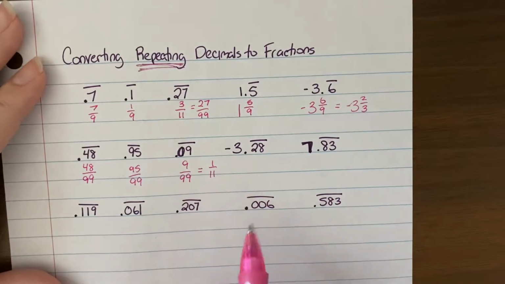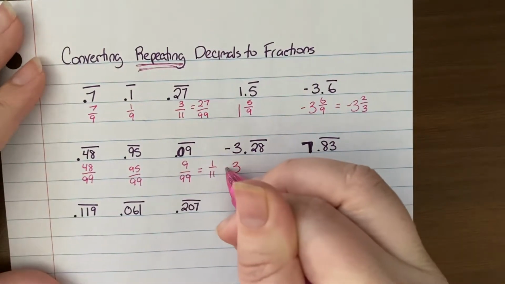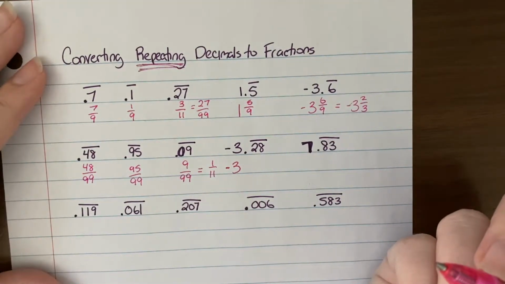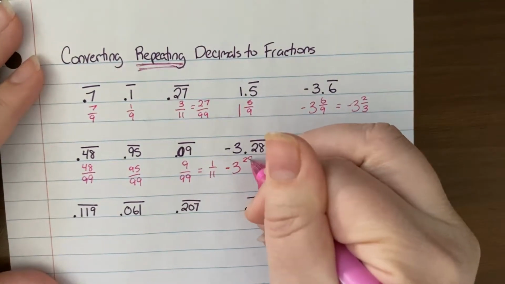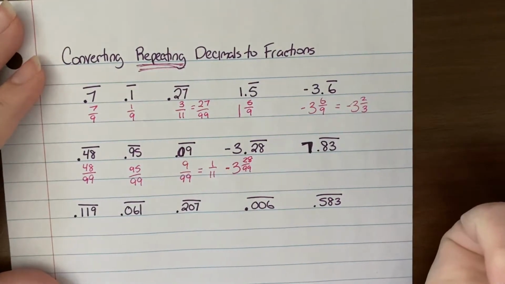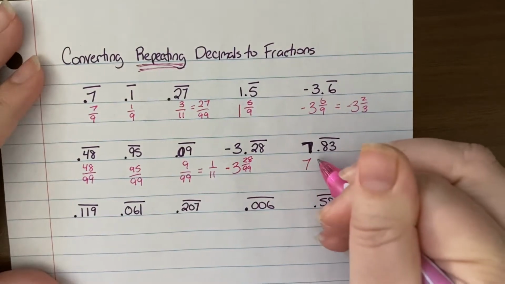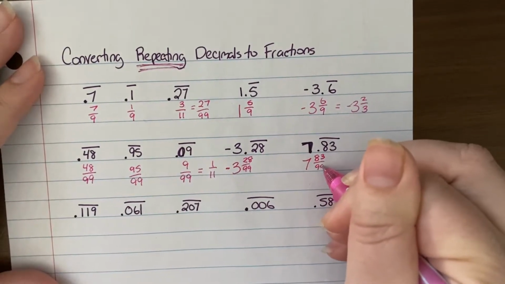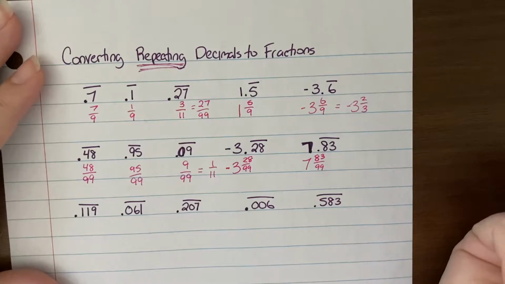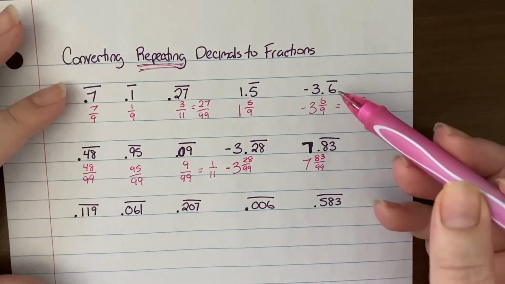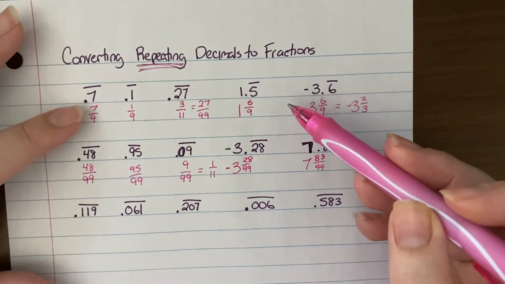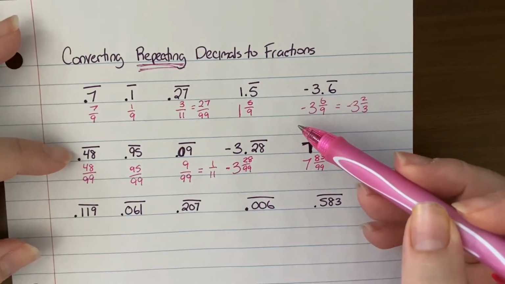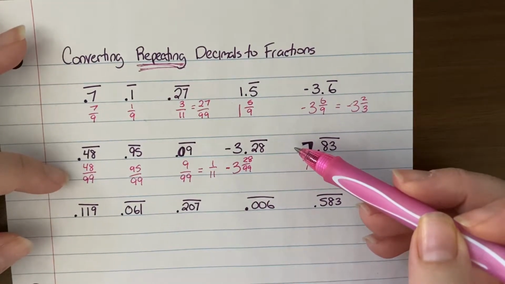Okay, so what if you have a whole number or even a negative whole number? It's fine, it's going to be the whole number in your fraction. And 28 over 99, because it's a repeating decimal. Same thing here, 7 is our whole number, and this will be 83 over 99 because it's repeating. Okay, so one digit repeating means the denominator will be 9. Two digits repeating means the denominator will be 99.